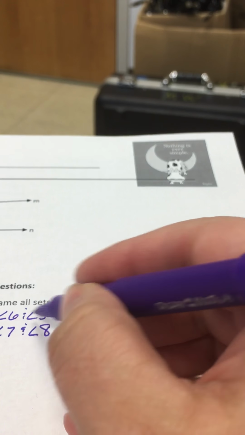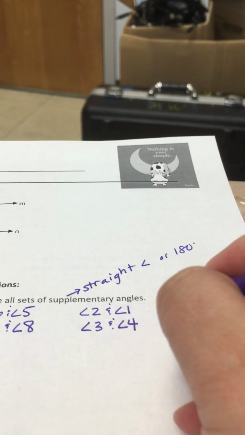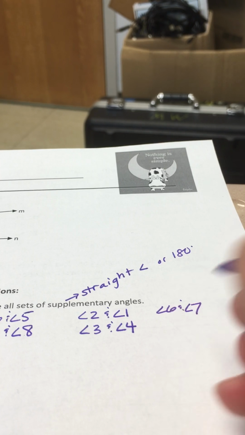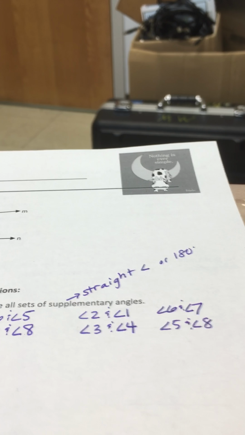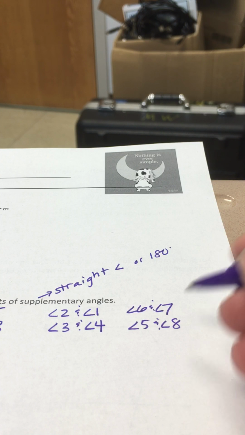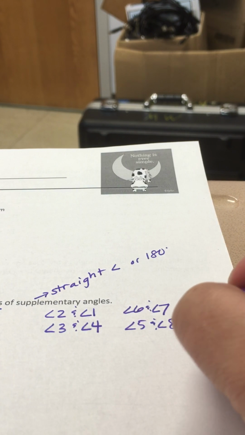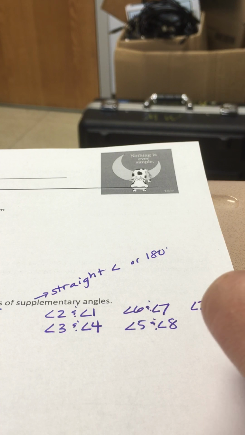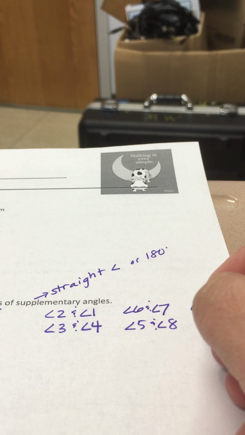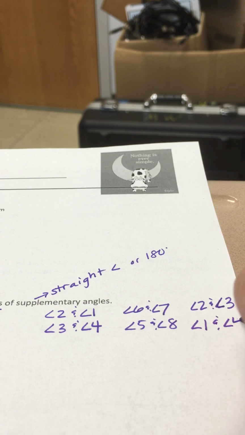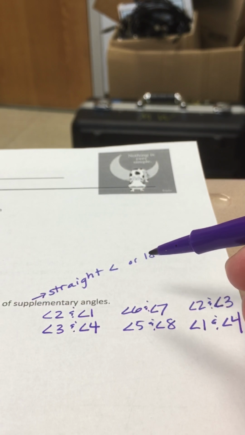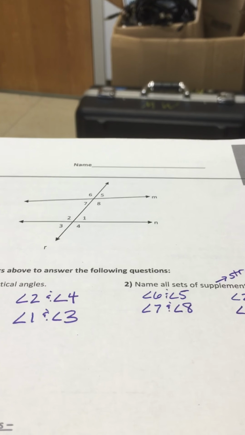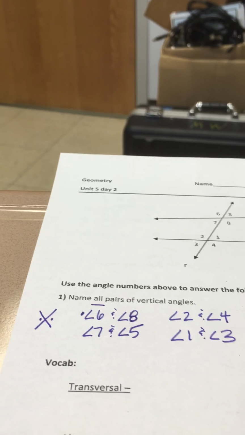So 6 is a straight angle with 5, but you also have angle 6 and angle 7. Angle 5 and angle 8. So the ones kind of going up and down, angle 2 and angle 3. And then angle 1 and angle 4. Excuse me. So these are all kind of reviews of a couple types of angle pairs already.